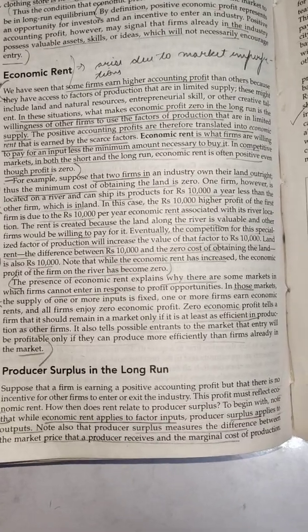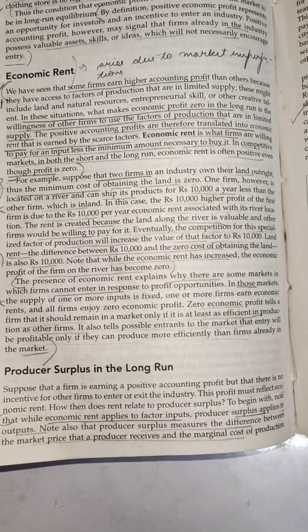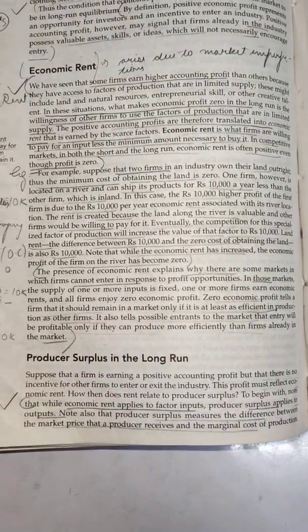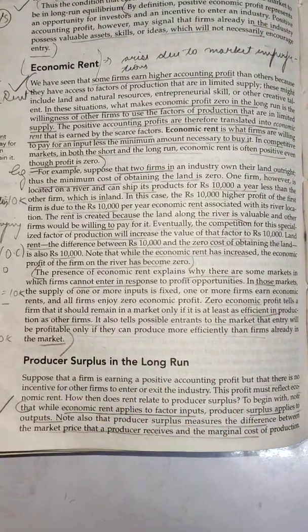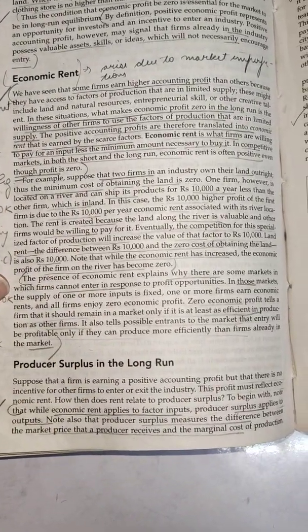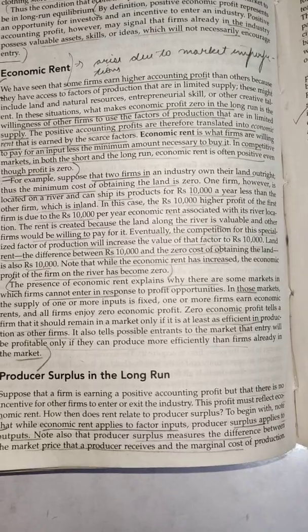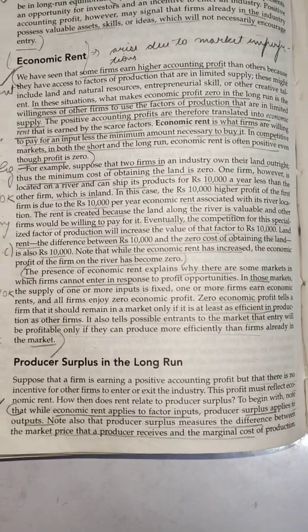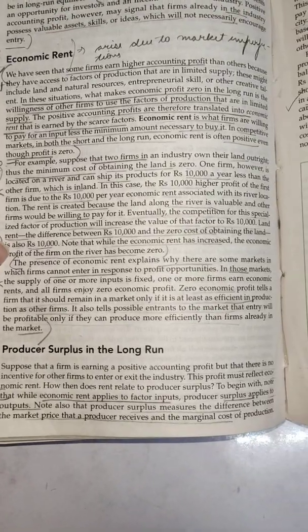All right, so firm B owns the land outright, so the cost of land to that firm B is zero. But there is a cost which this firm B is willing to pay to firm A in order to acquire what firm A already has, that advantage. So that is economic rent. You see, so 10,000 minus 0 becomes the economic rent, that is 10,000.